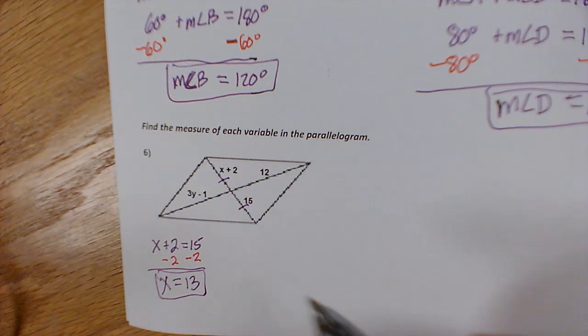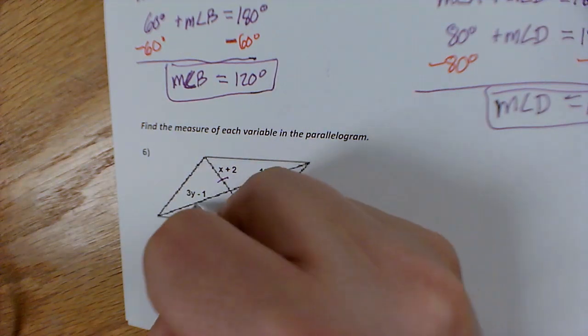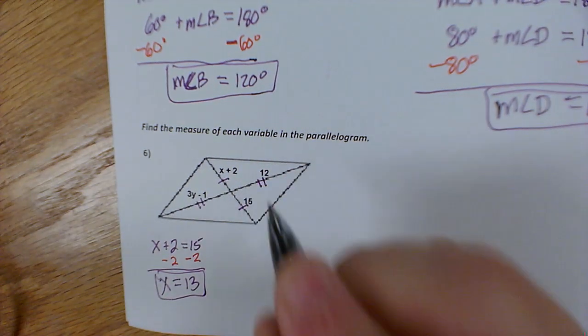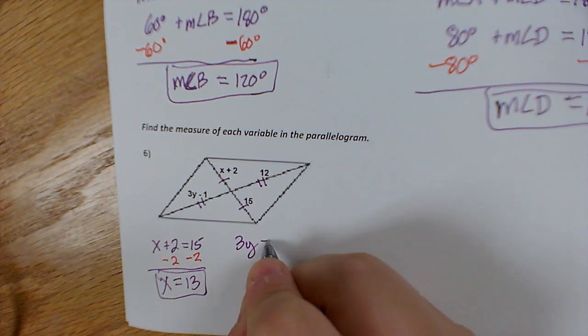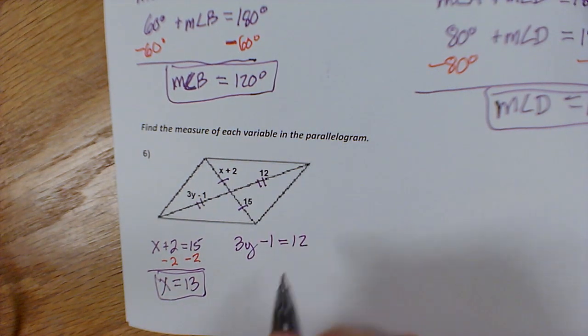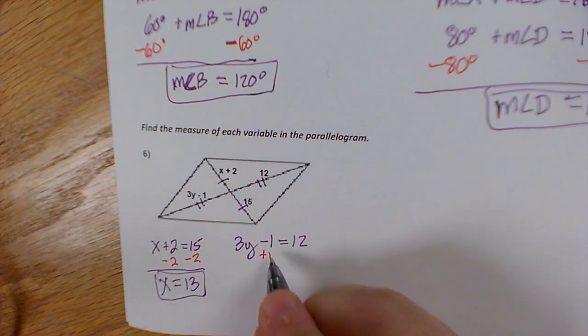And the other thing we have is that this piece should be equal to this piece. So we can set up 3y minus 1 is equal to 12. Then do a two-step equation. We're going to first add 1 to both sides.